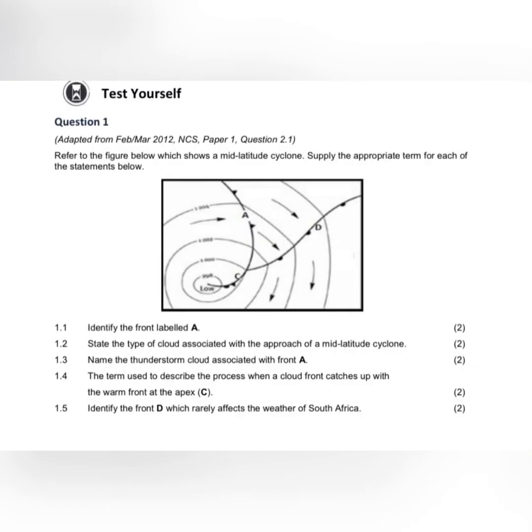Okay, learners, now let's tackle this question together. It's about a stage of development of a mid-latitude cyclone. Remember when I told you that you should master the mature stage? All right, let's look at the first question. We're naming a front labeled A. Now you see a curved line with triangles on top of it. Now you know that as a cold front.